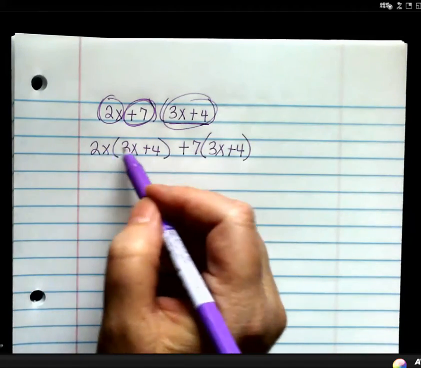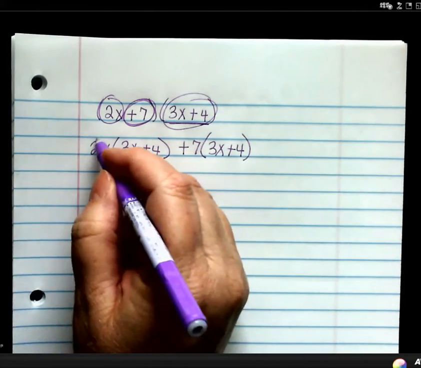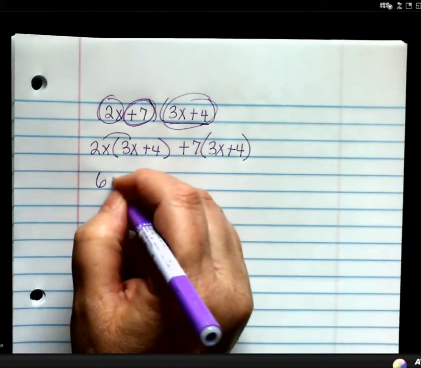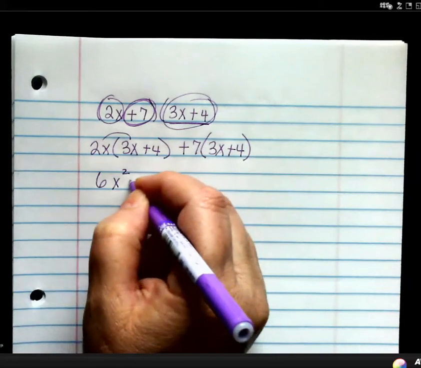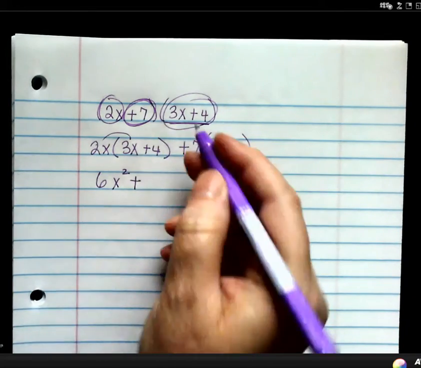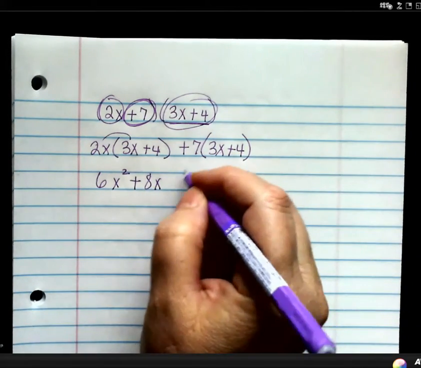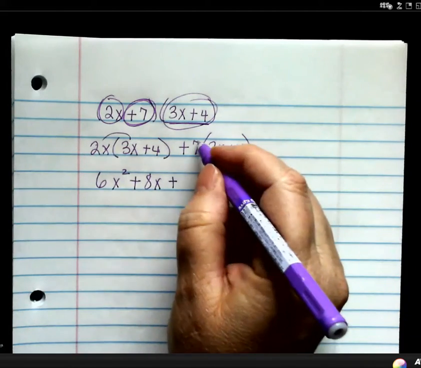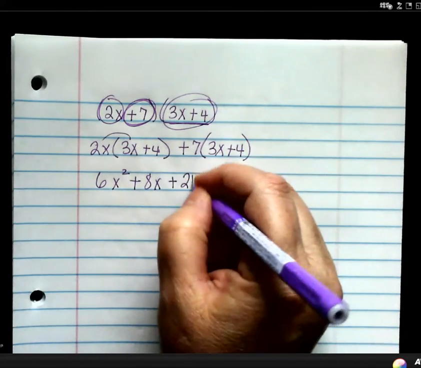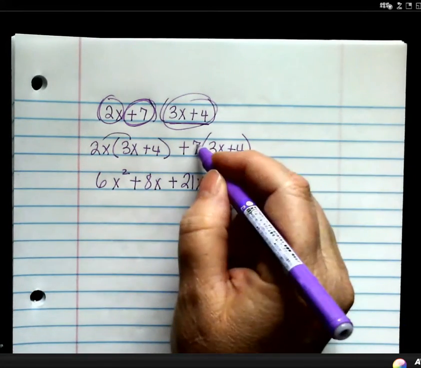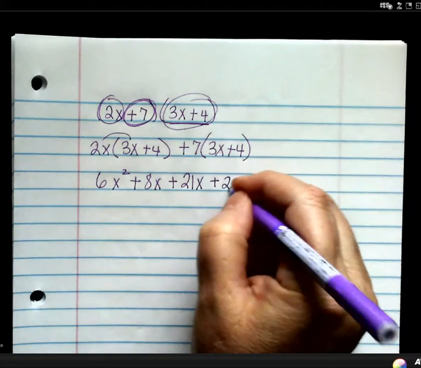Now we distribute our 2x. 2 times 3 is 6. X times x is x squared. Plus 2 times 4 is 8. The x comes down. Plus 7 times 3 is 21. The x comes down. Plus 7 times 4 is 28.